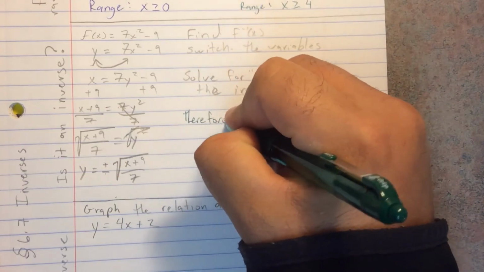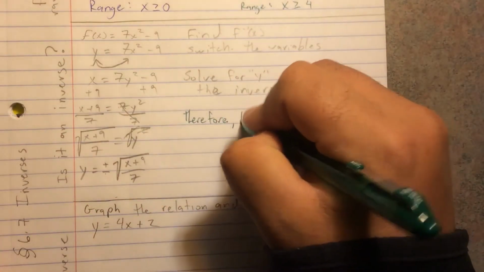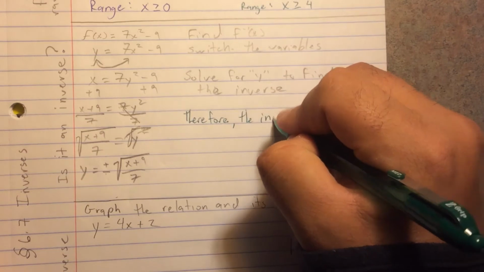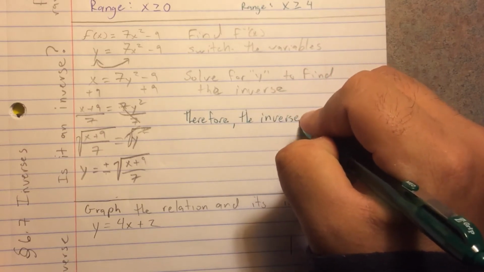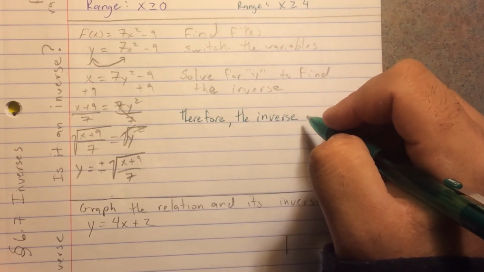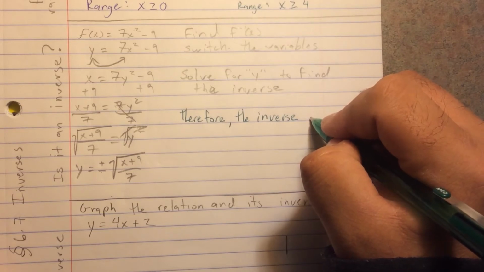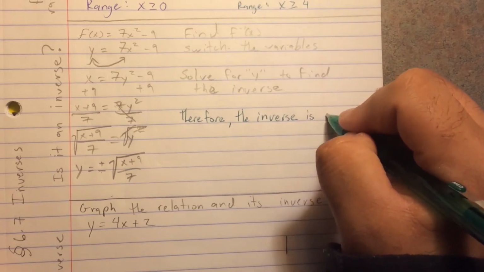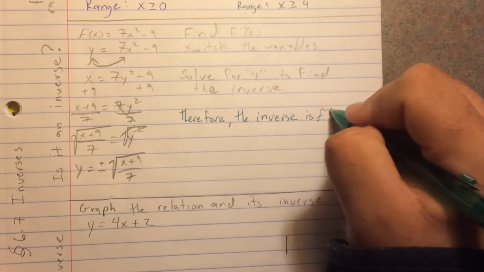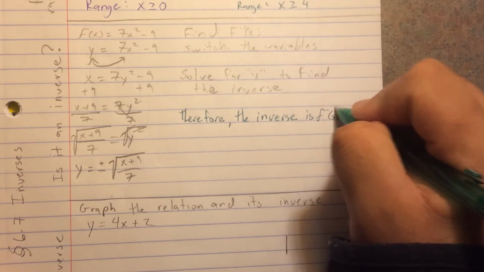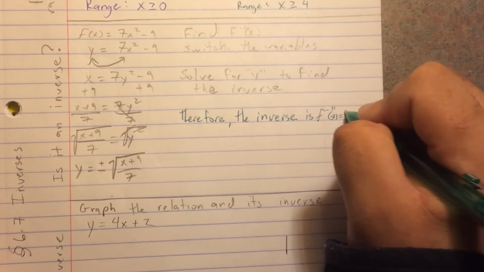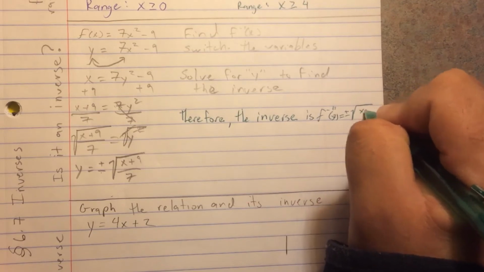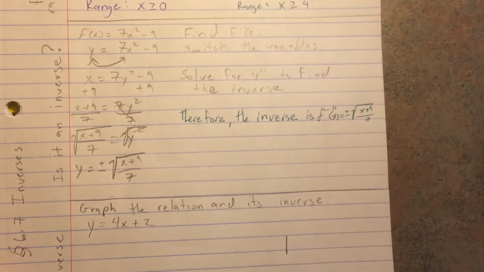Therefore, the inverse, f inverse of x, is equal to plus or minus the square root of x plus 9 over 7.